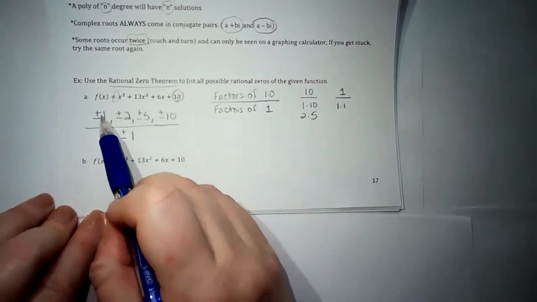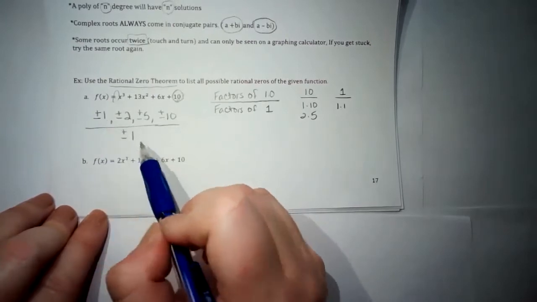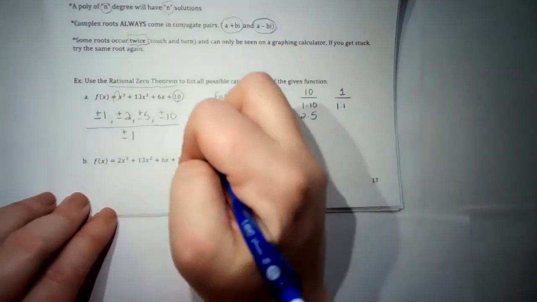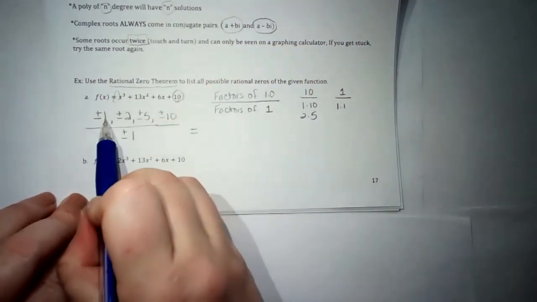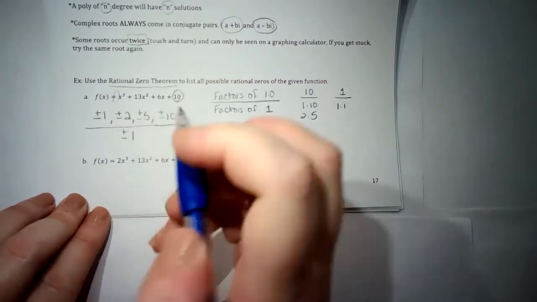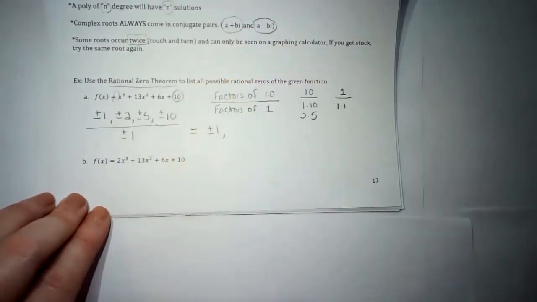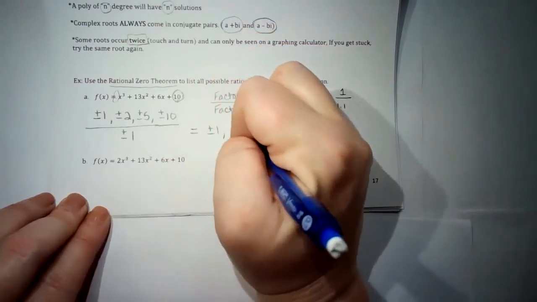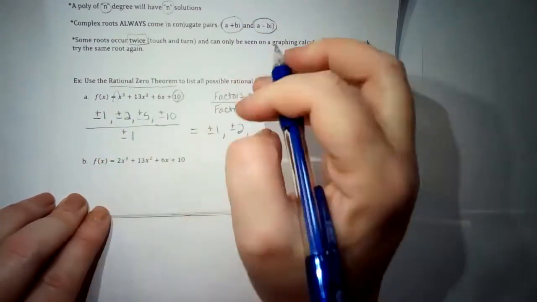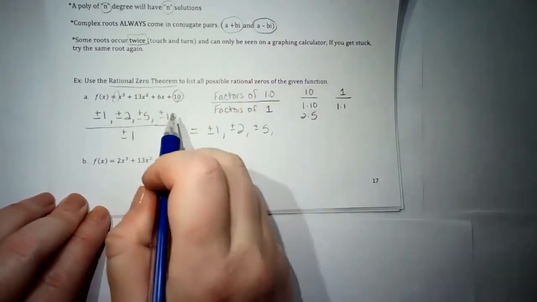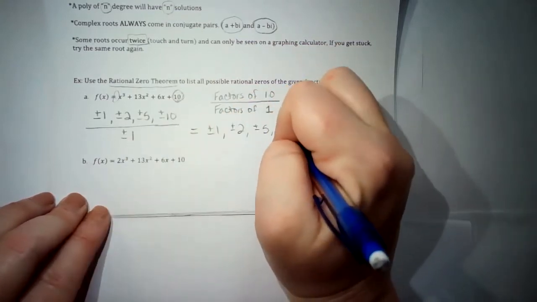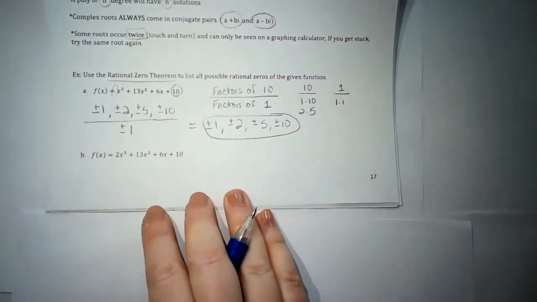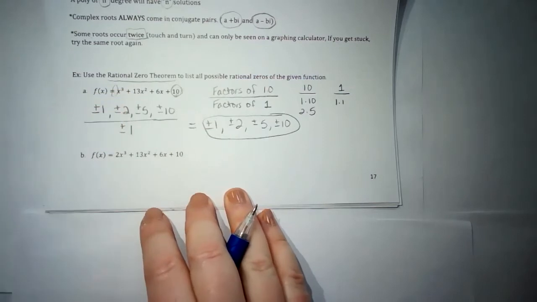Okay, this is not meant for you to cross these out. You can't cross them out on here and say, oh, look, I'm left with 2, 5, 10. Okay, don't do that. Here we go. We're going to do 1 divided by 1 is 1. 2 divided by 1 is 2. 5 divided by 1, 5. And 10 divided by 1 is 10. These would be the choices you would want to try in this polynomial.